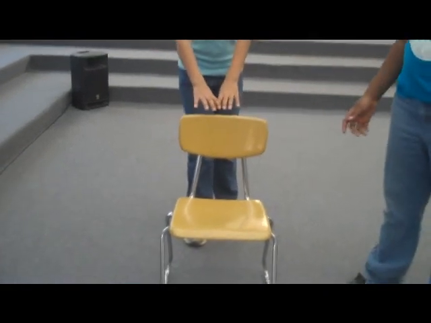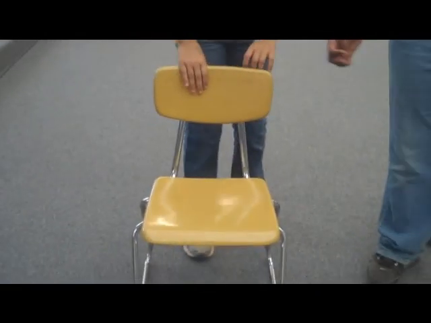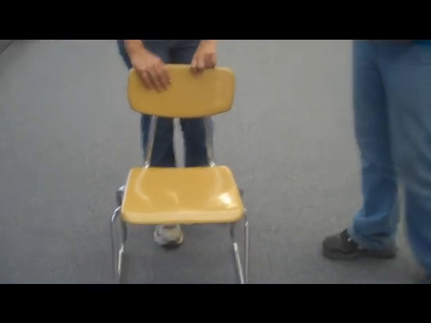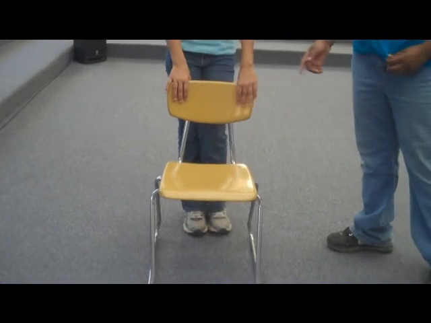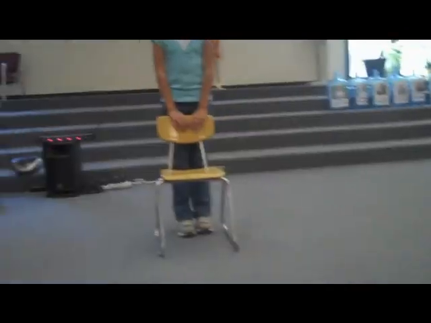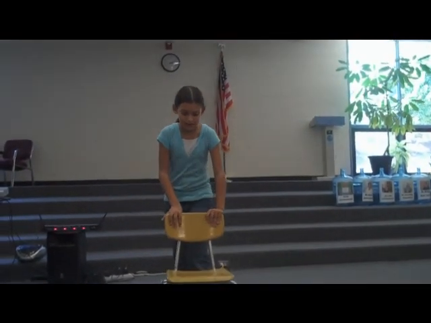This is an object at rest. It is now an object in motion because Brianna just pushed it. The balanced force has just become unbalanced because Brianna has pushed it. This chair is going to be moved by unbalanced forces.